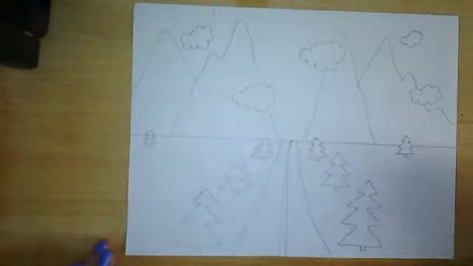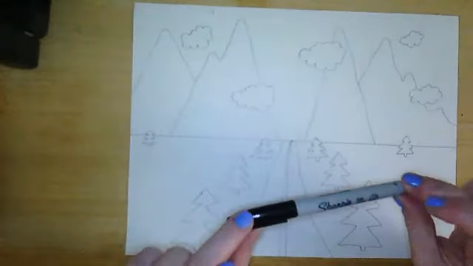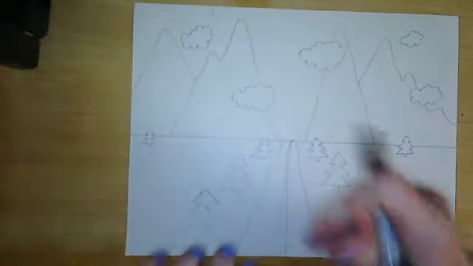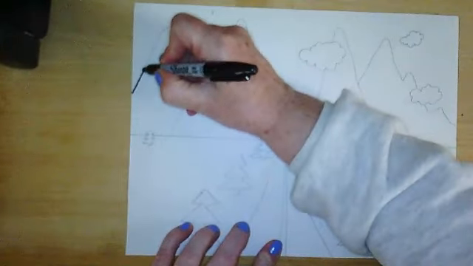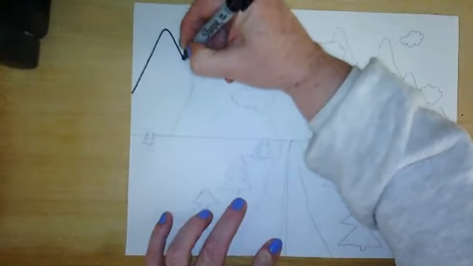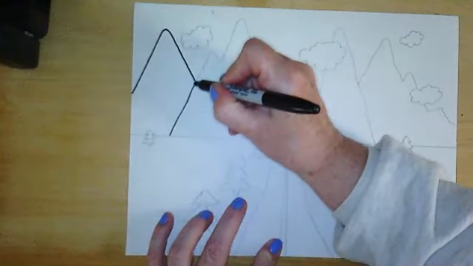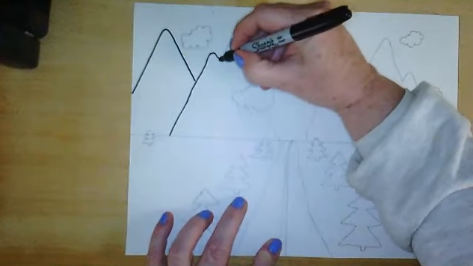It didn't take very long. You all know that I love outlining. So I'd like you to use a black marker if you have one, or a black crayon, and outline.